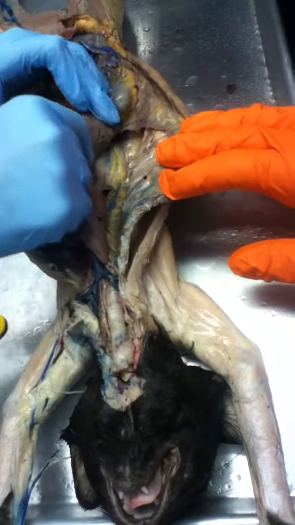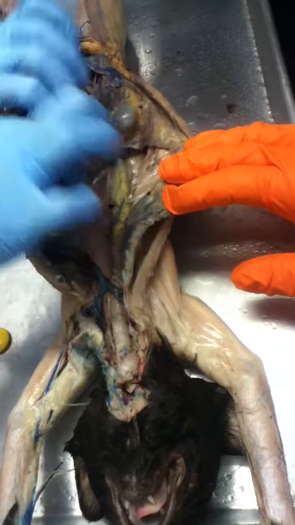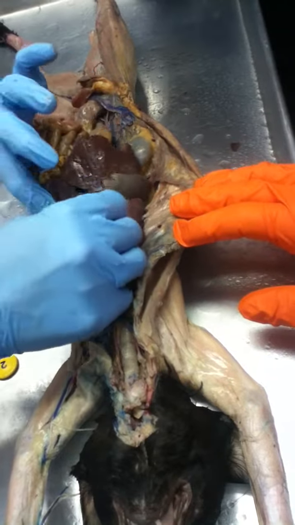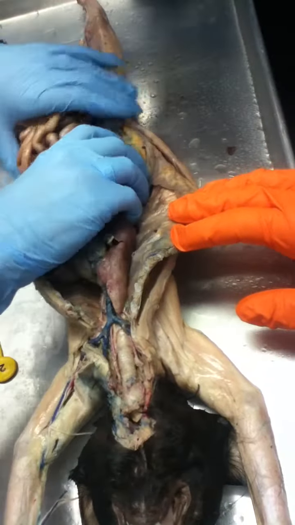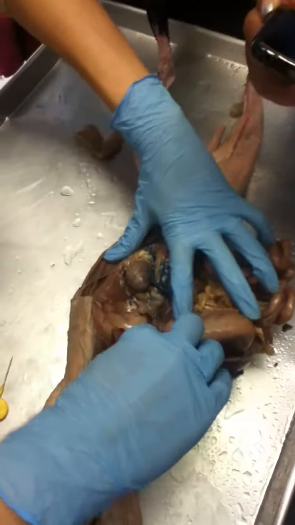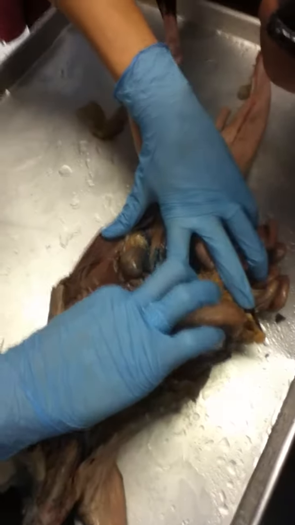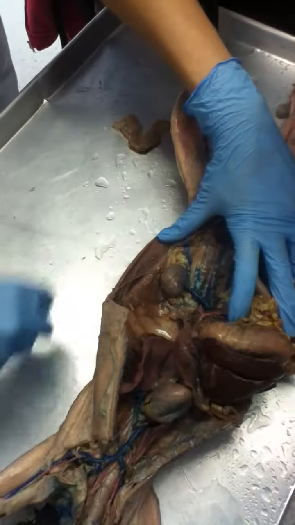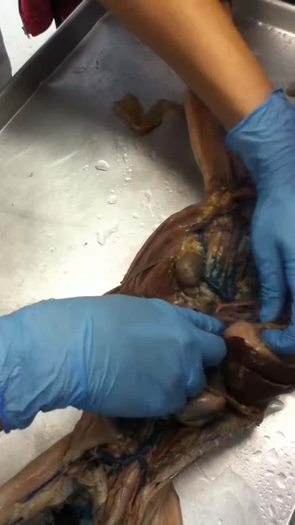Once we pass the diaphragm, this muscular tissue here is my diaphragm, separating my lungs and my heart from my liver and the rest of my abdominal cavity. I always want to pull these organs over from the left to the right so I can see things clearly. Okay, here's my diaphragm. The first thing when I pass my diaphragm is my celiac trunk.